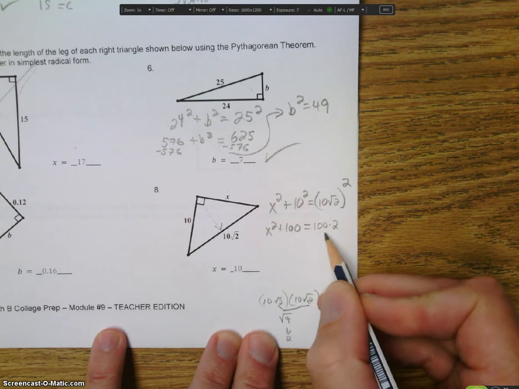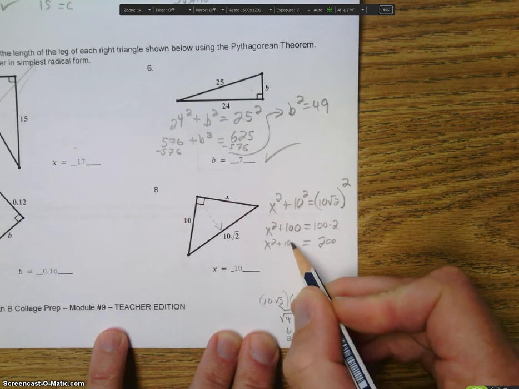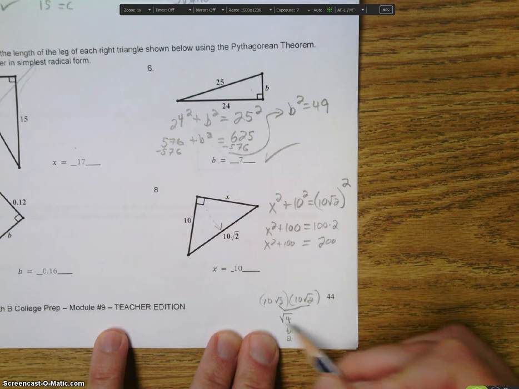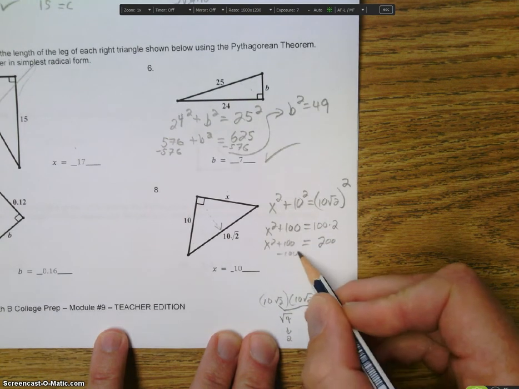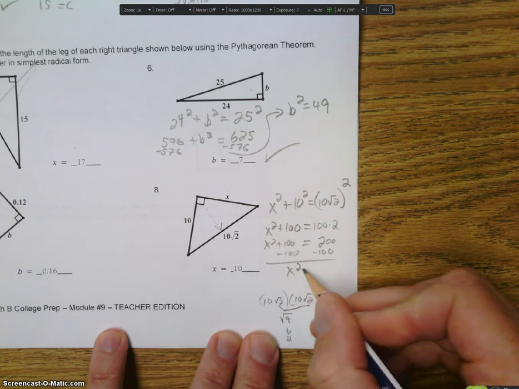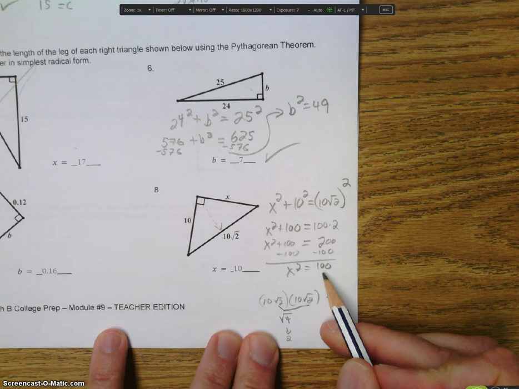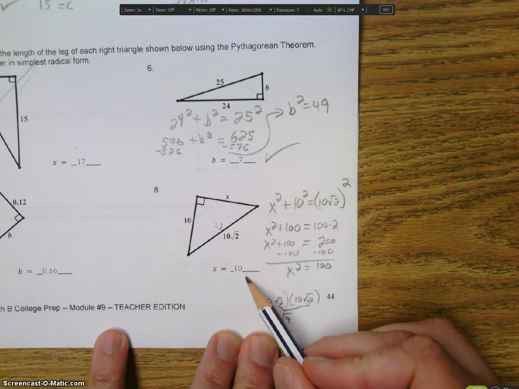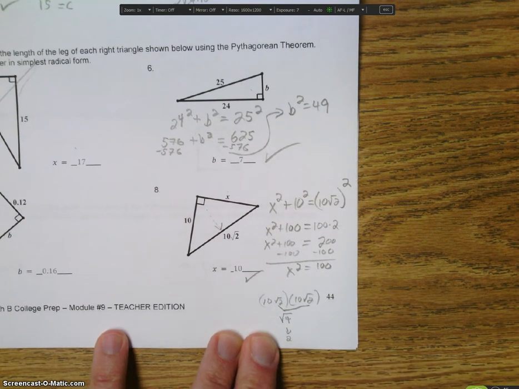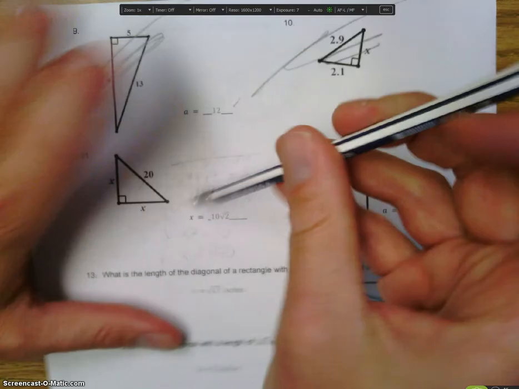So this is really 200 equals x squared plus 100. Look over this, back up the video if you need to understand why that is, okay? Subtract 100 from both sides. You get x squared equals 100, and then the square root of x squared is x, and the square root of 100 is 10. We got it. Okay, next page. All right, again, 9 and 10, bye-bye.